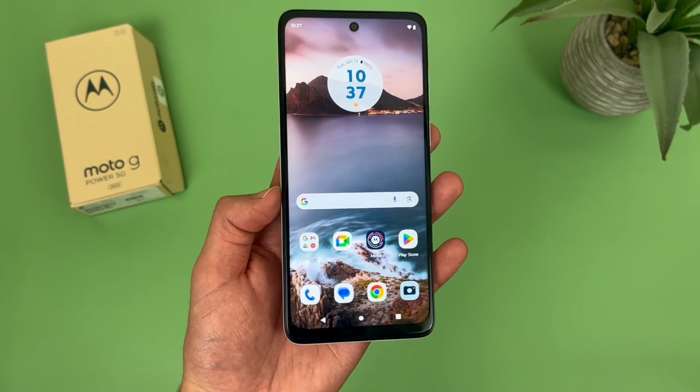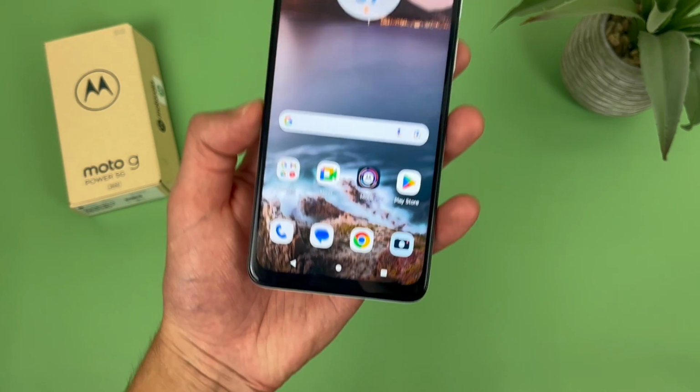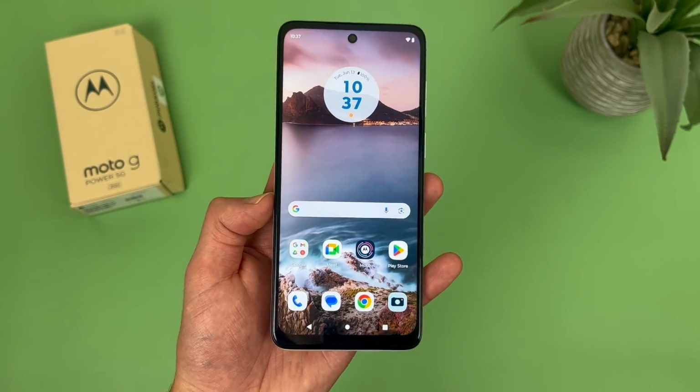In this video, I'm going to be giving you some tips and tricks for the Motorola Moto G Power 5G that you might not know about.